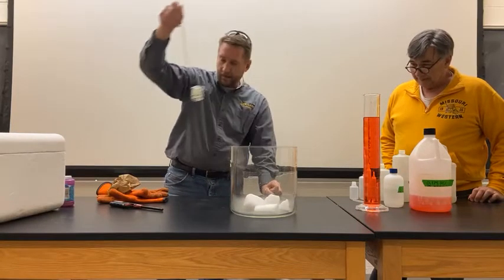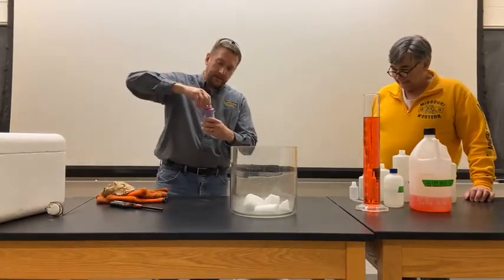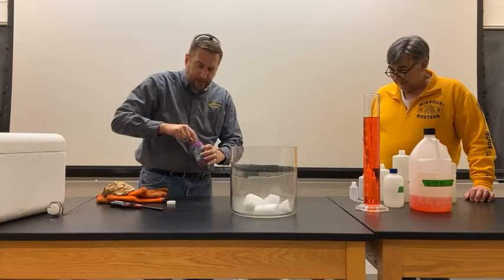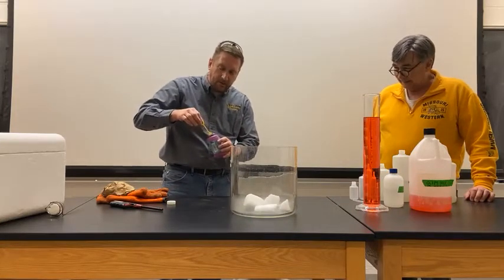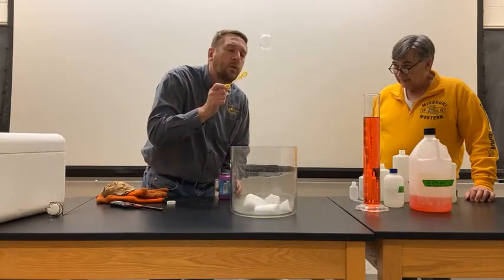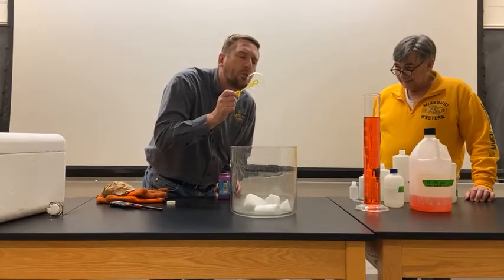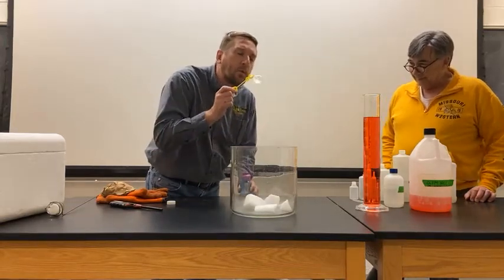Yep. Okay. Now let's see if I can blow some bubbles in there. So again, like I said, just kind of fill it up with CO2, displacing the air in there. So let's see if I can put a bubble in. It was a good sized bubble, but.